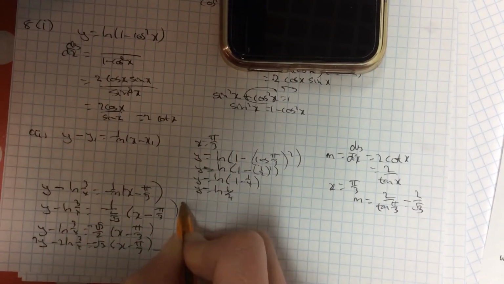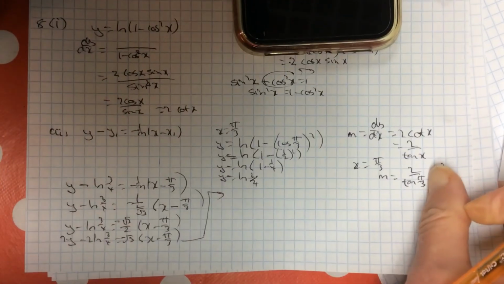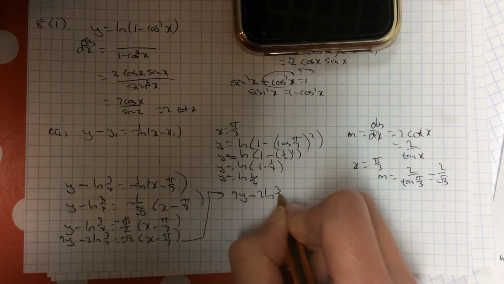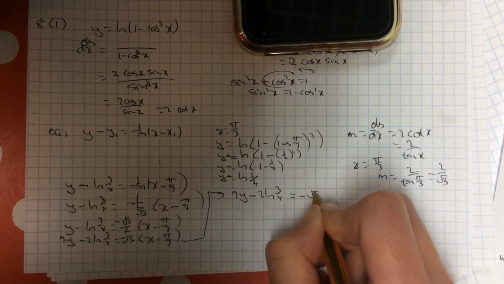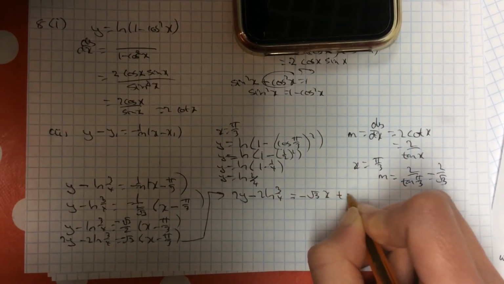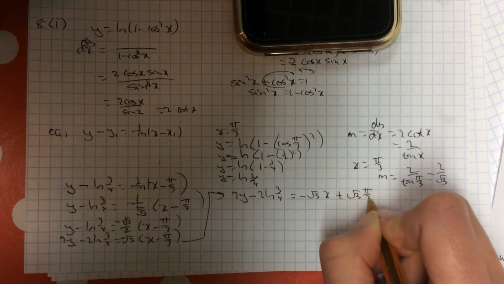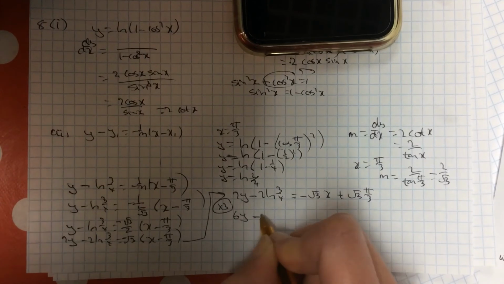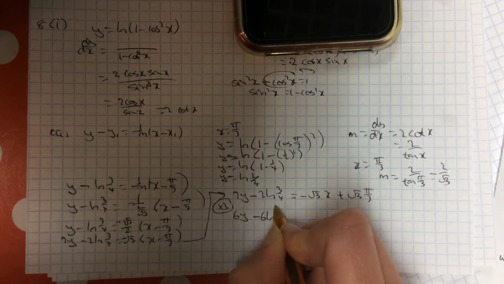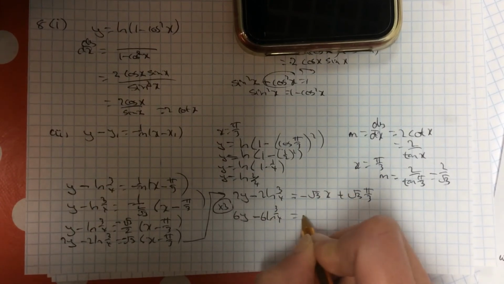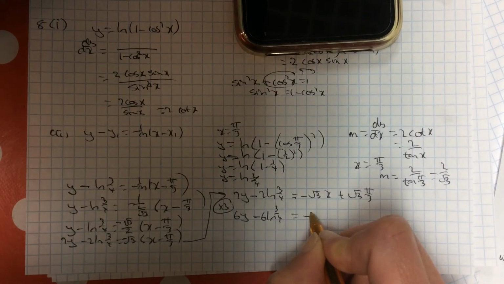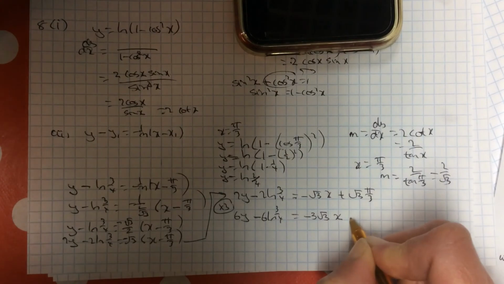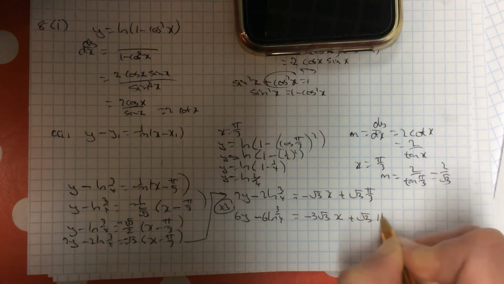So there's a bit of room up here. So rewriting that as 2y minus 2 log 3/4 equals minus root 3x plus root 3 pi over 3. Timesing everything by 3, 6y minus 6 log 3/4 equals minus 3 root 3x plus root 3 pi.